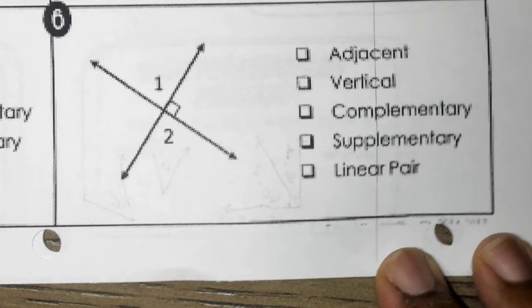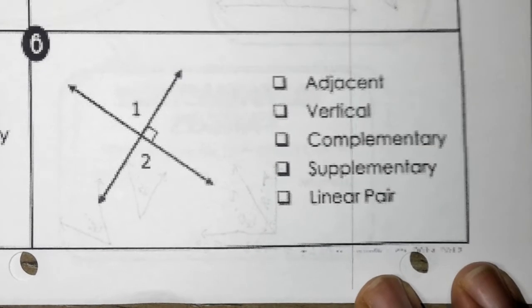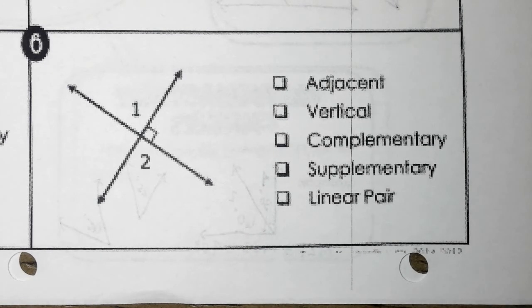Last one. Number 6. Let me get somebody that finishes off strong.